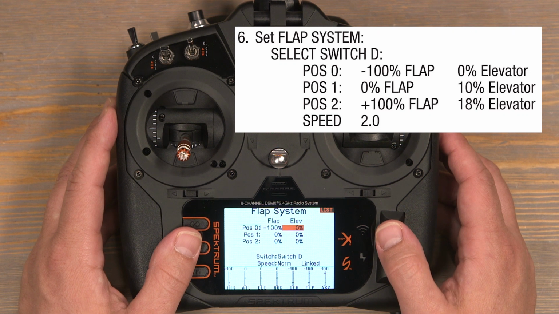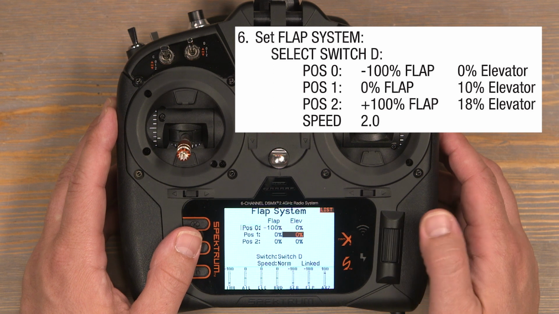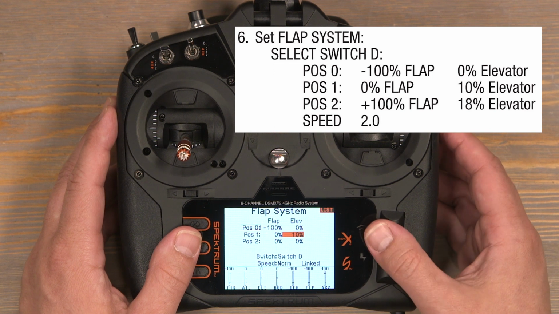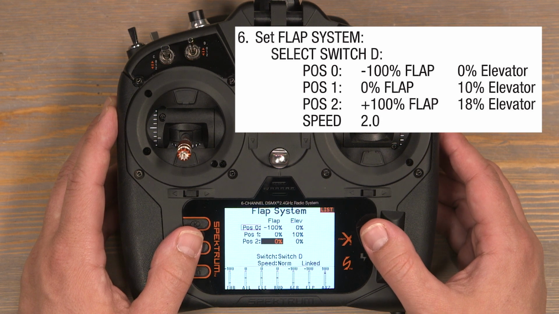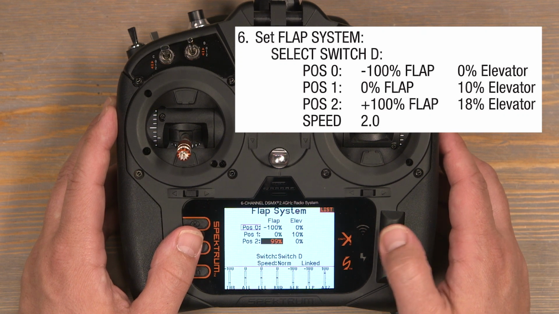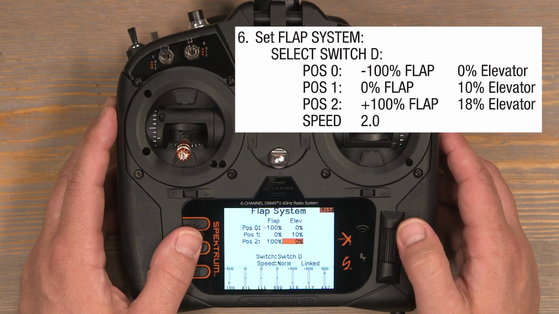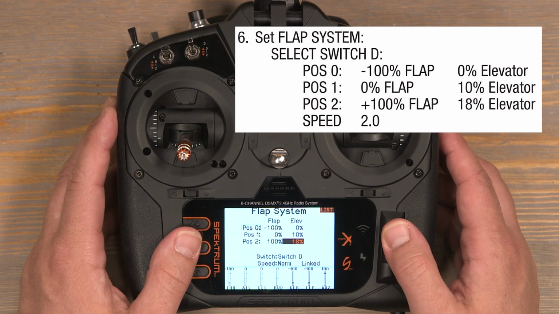And the elevator mix will remain at 0 for position 0. For position 1, the flap value will remain at 0, but we need to add an elevator mix of 10%. So click and scroll right to 10%. Now scroll down to the flap value for position 2. We'll click and bring that up to 100%. Scroll right until you get to 100% and click to lock it in. And finally, we'll add an elevator mix to that of 18%. Click and scroll right to 18%.